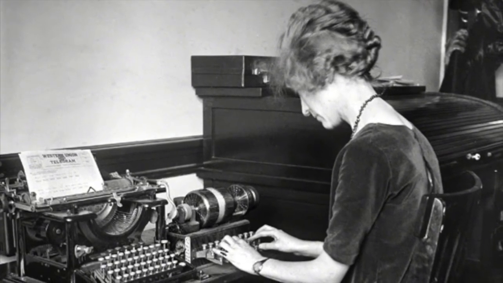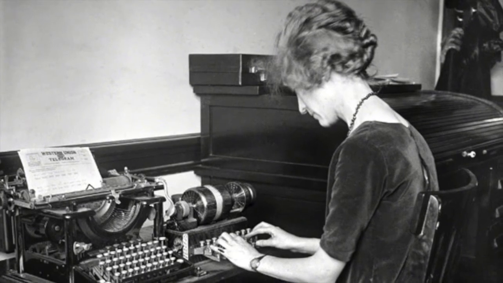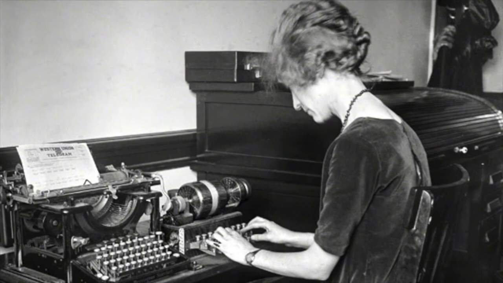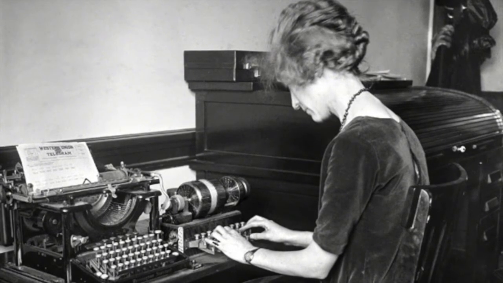The Hebron rotor machine was very easily cracked and was not very commercially successful, but it was a precursor to the very successful Enigma machines that the Germans used in World War II.